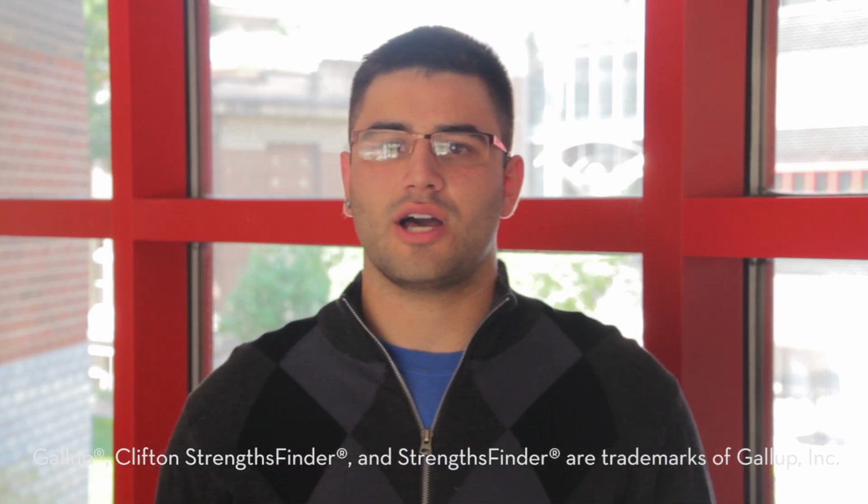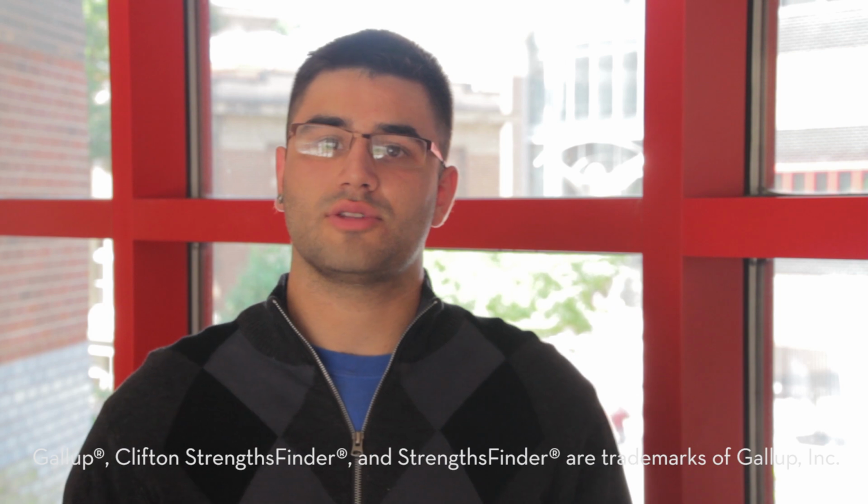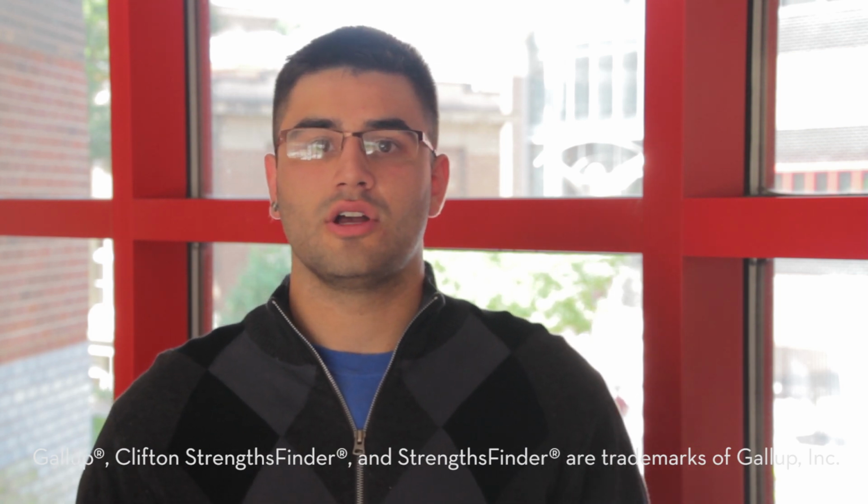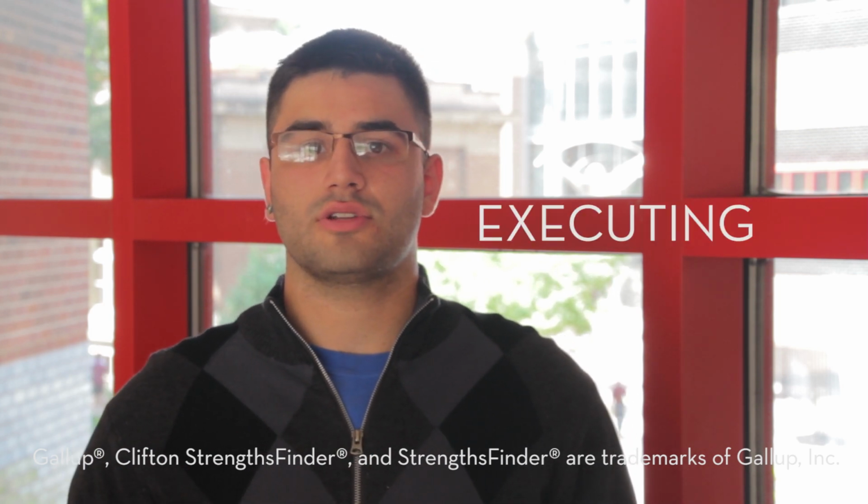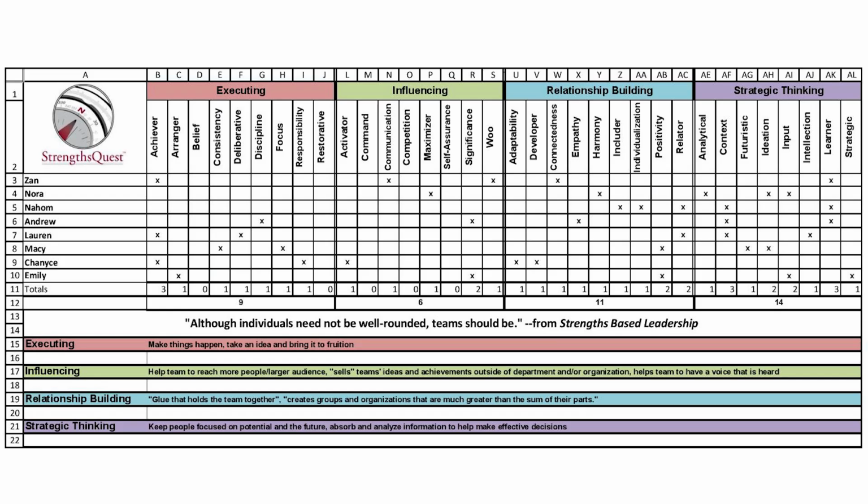To simplify strengths, Gallup has categorized the 34 talent themes into 4 different leadership domains. The 4 domains of leadership are executing, influencing, relationship building, and strategic thinking. These domains group similar talents together. The domains can be especially useful when examining how people function in groups or teams. One way to visualize this is by constructing a team talent map, which is further discussed in Strengths, Relationships, Teams, and Leadership.